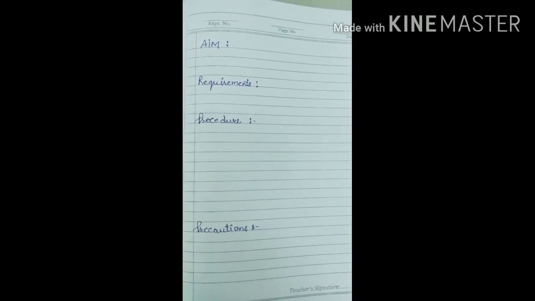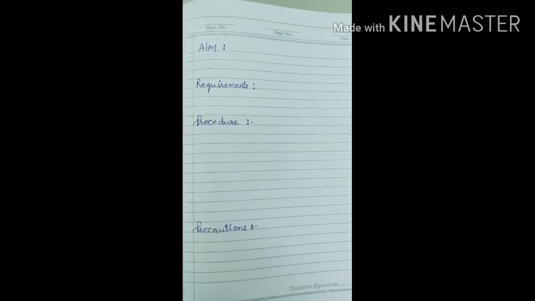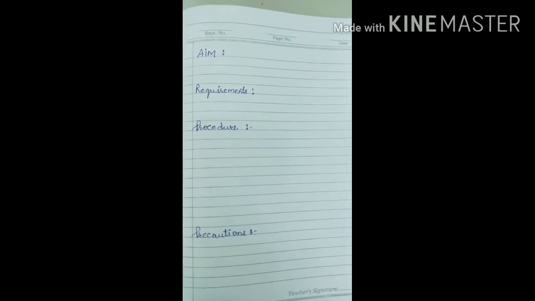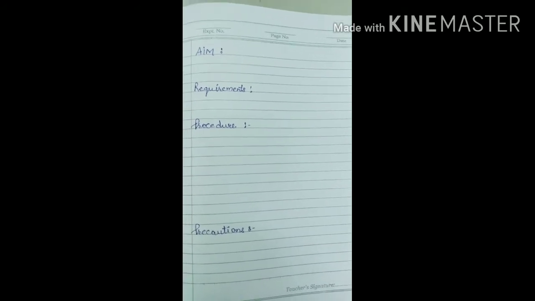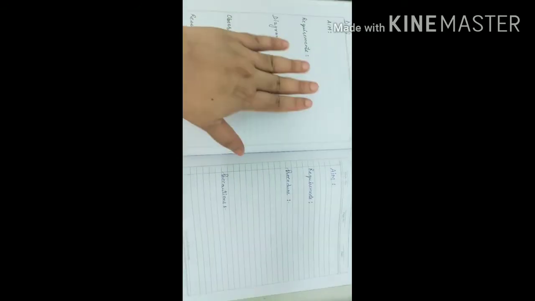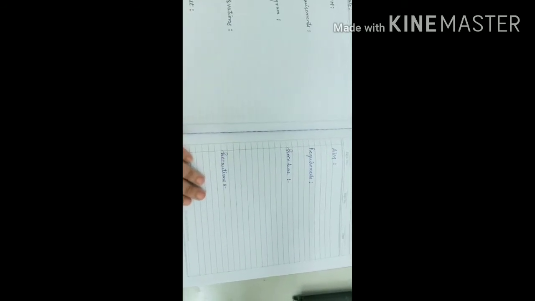Dear students, now we have performed the activity or practical. It is very important for you to write it correctly in the practical file. This is how your practical file looks. You have one empty page on the left hand side and one ruled page on the right hand side. These are the things you have to write down on your ruled page.